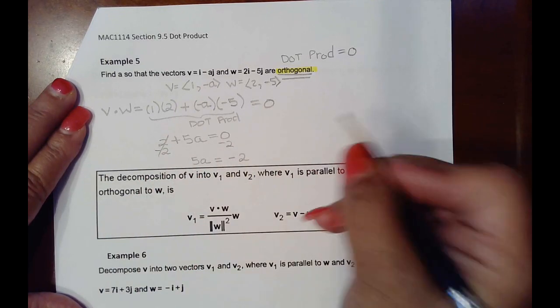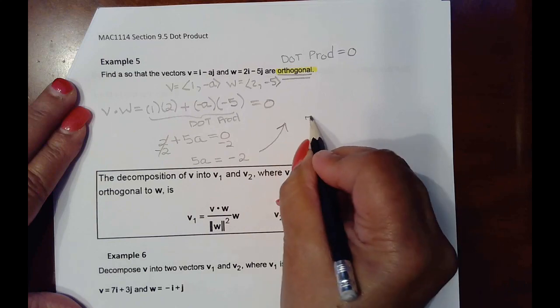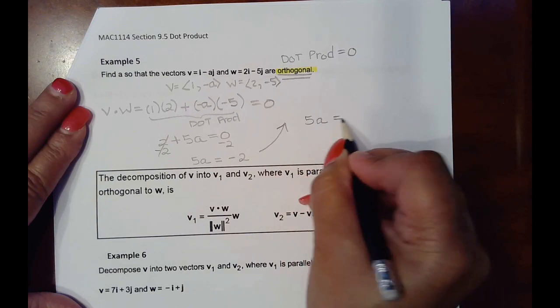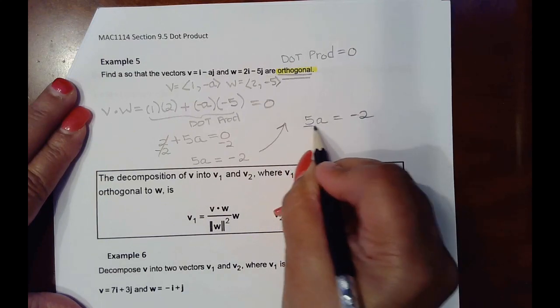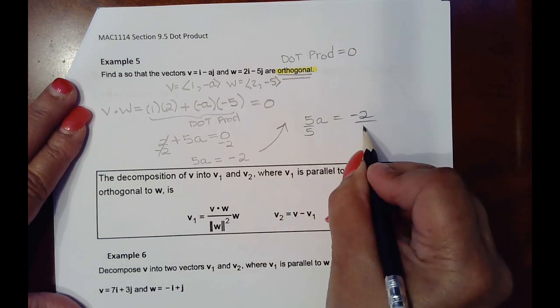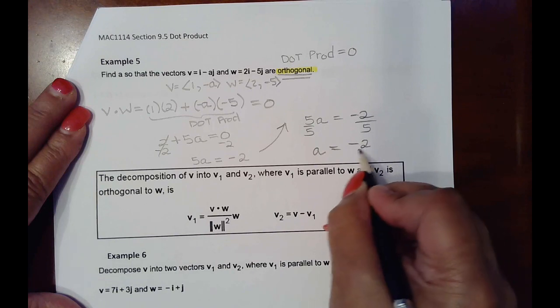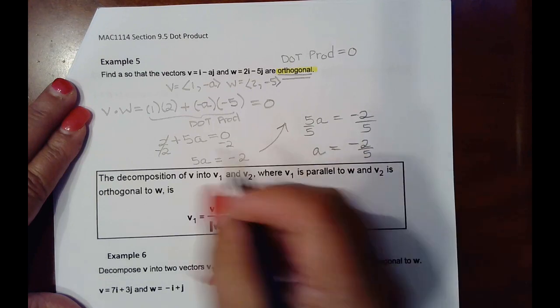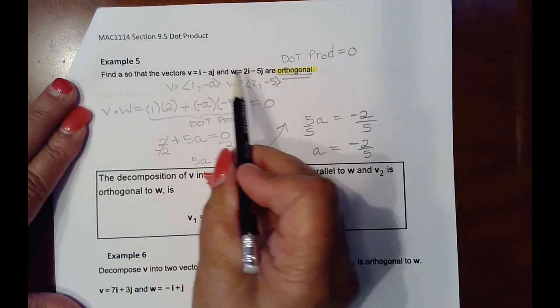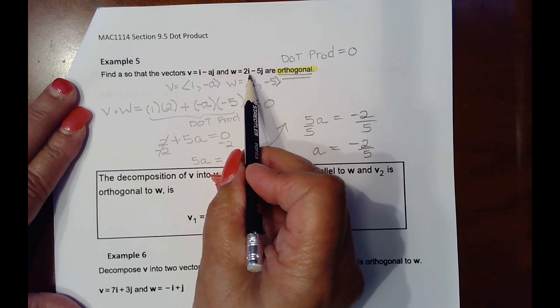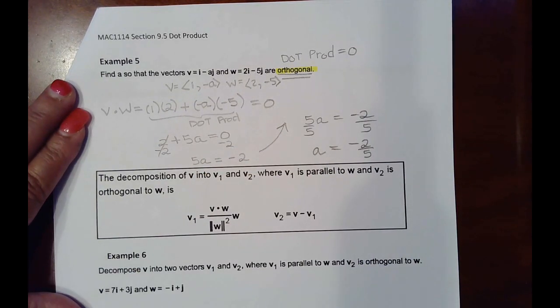And then to finish this, we just divide by 5, and we have a is equal to negative 2/5. That's the value, or the coefficient, that would have made this vector orthogonal to vector W.